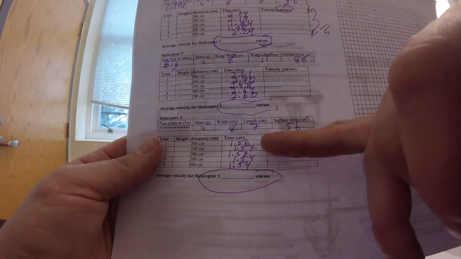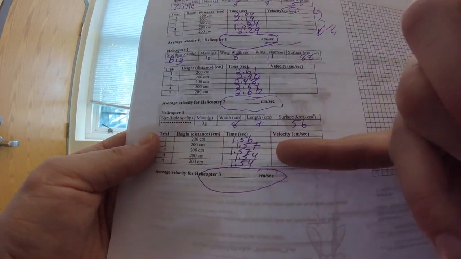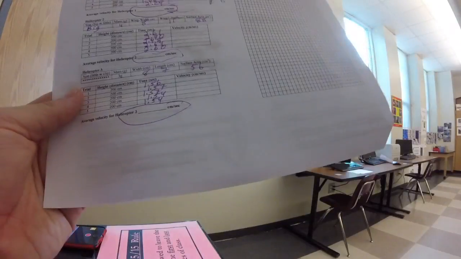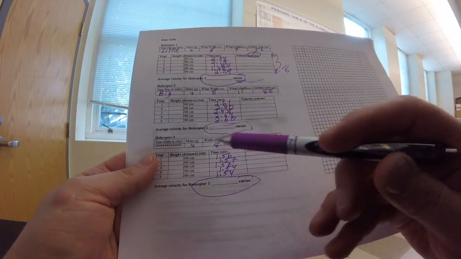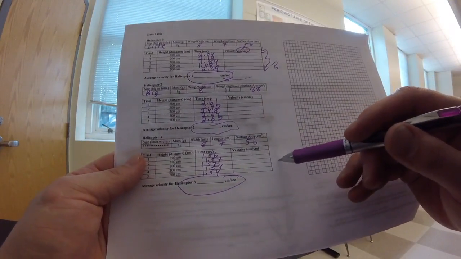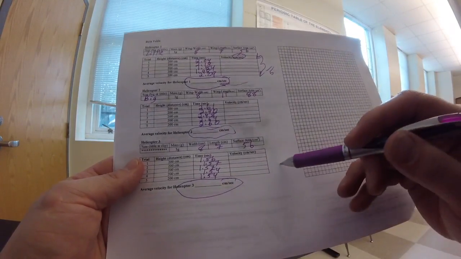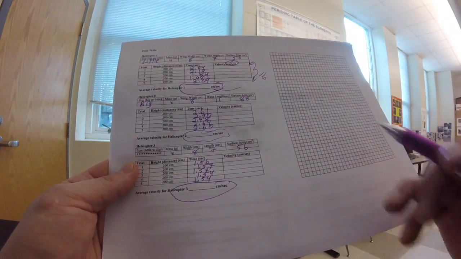Now I'm going to show you this data up close and personal. You have 1.56, 1.57, 1.57, 1.54, and 1.54. Again, you're going to take the 200 centimeters divided by the time to give you your velocity in centimeters per second. After you get all those calculated, you're going to add them up and divide by 5 to find your average for helicopter 3.